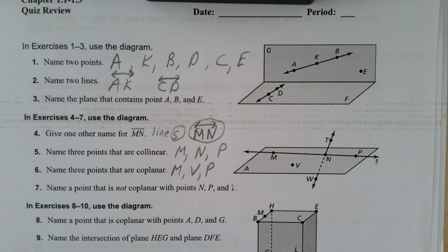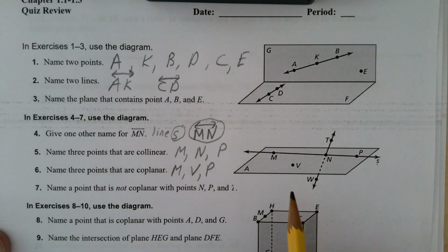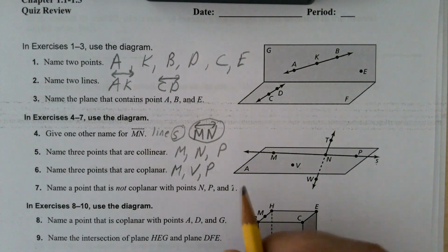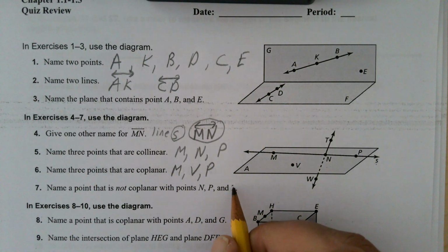Okay? Name a point that is not coplanar with N, P, and T. That's supposed to be, I believe, oh, what letter is that? I'm now seeing that got messed up a little bit. So let me look over here. Yeah, this is supposed to be a T.